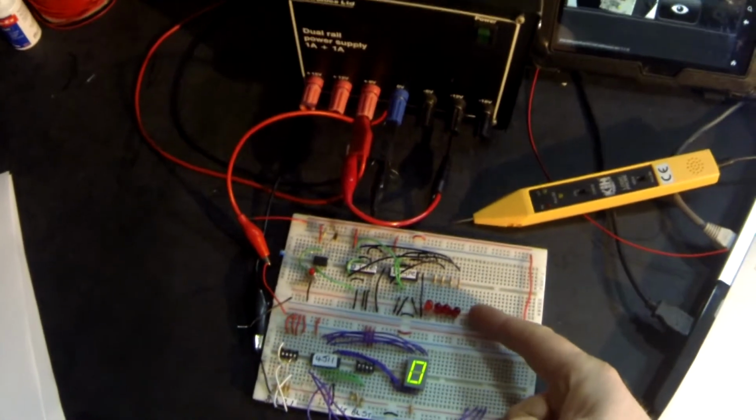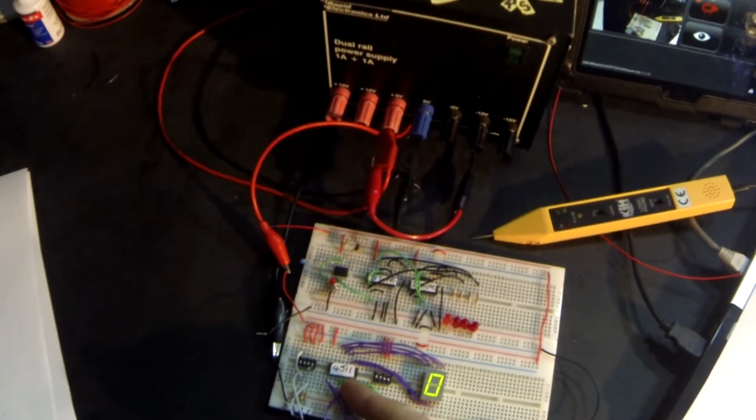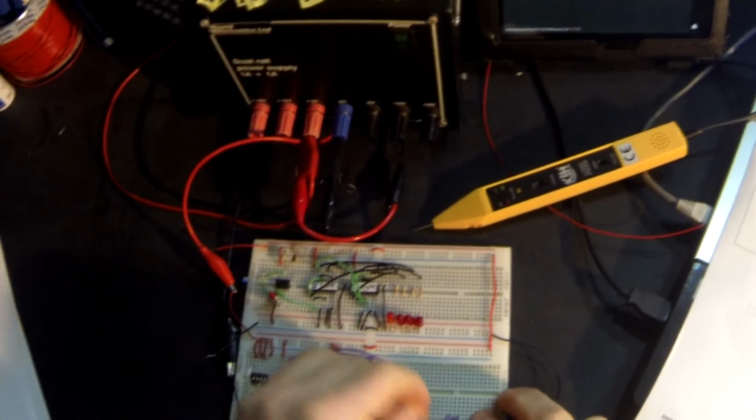So we're now going to connect those 4 outputs from the D type into our 4511, into the D1, D2, D4, D8.